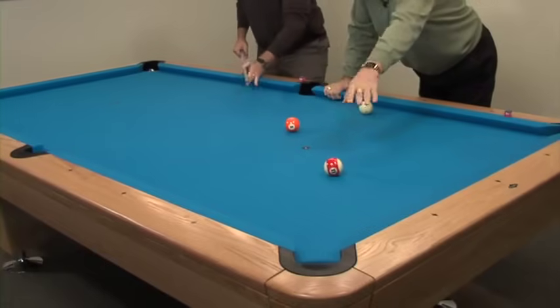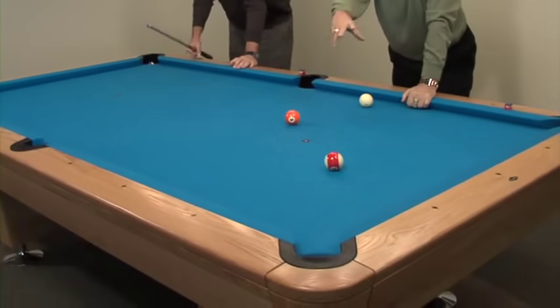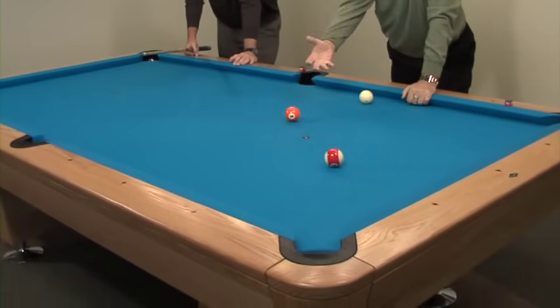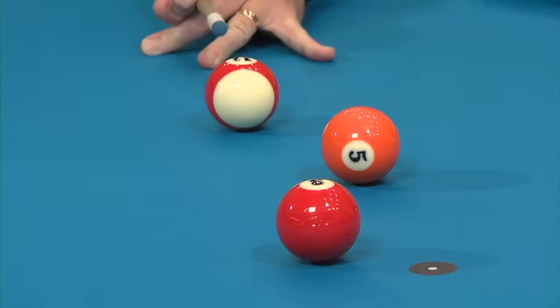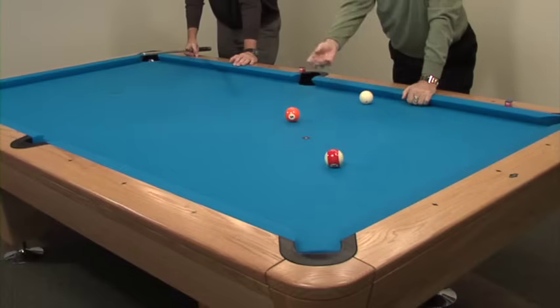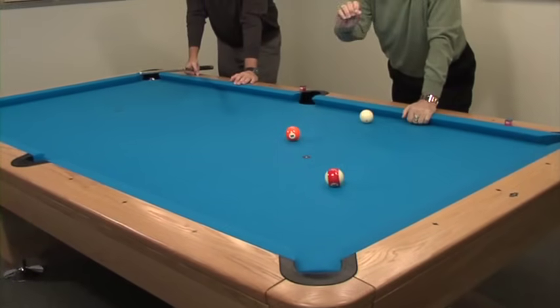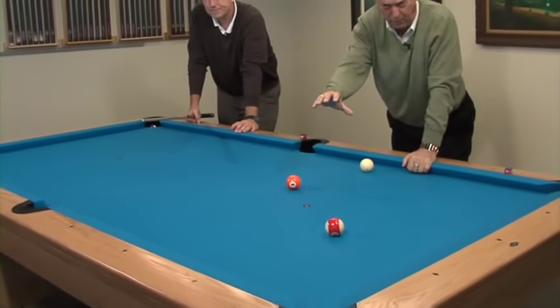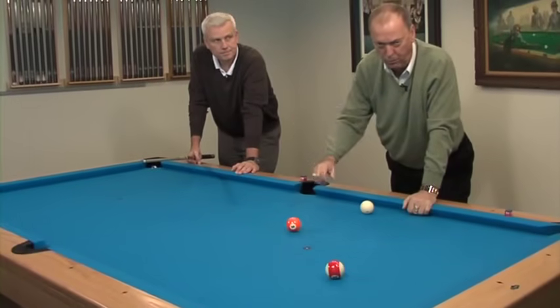Just a very small amount of spin throws the object ball further than a lot of spin. And slow speed is what is effective in throwing balls. Normal or high speed, the balls won't throw hardly at all.